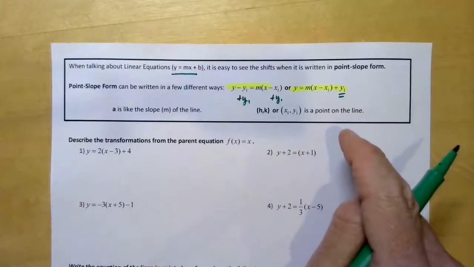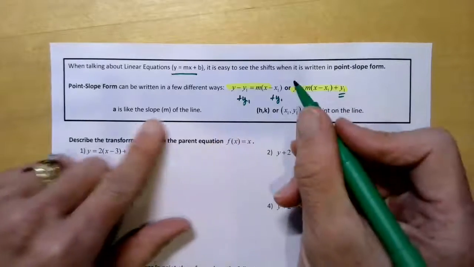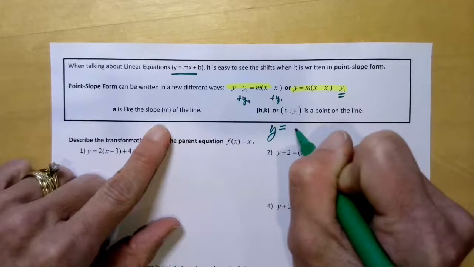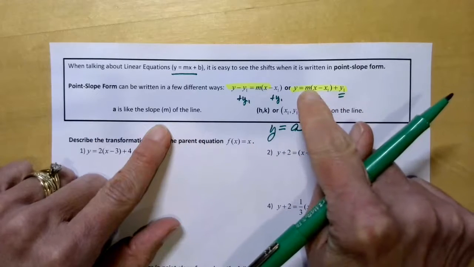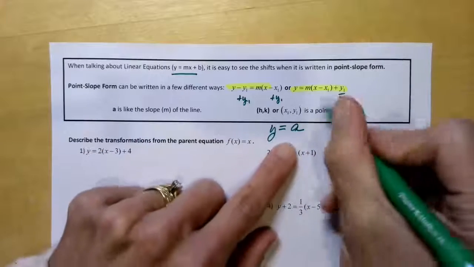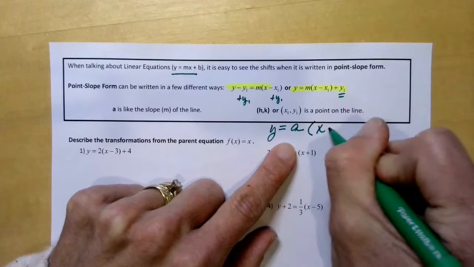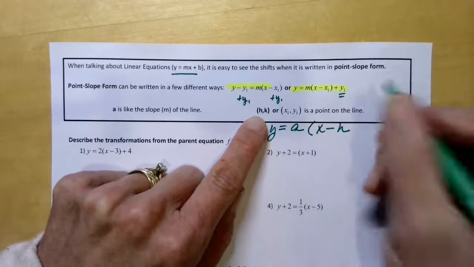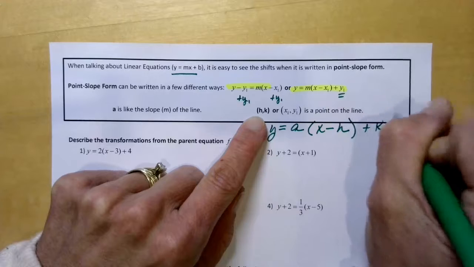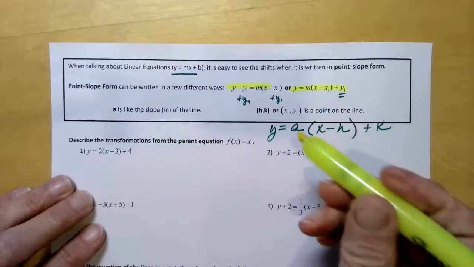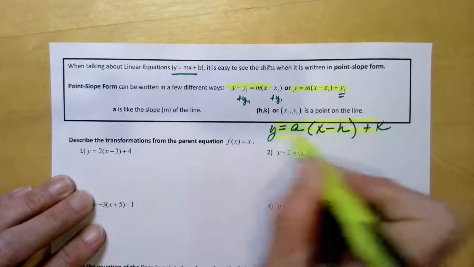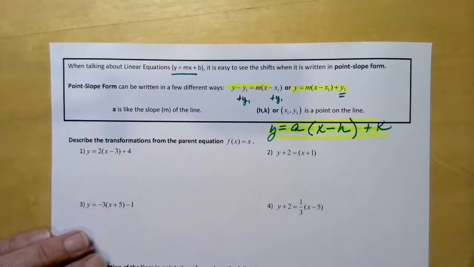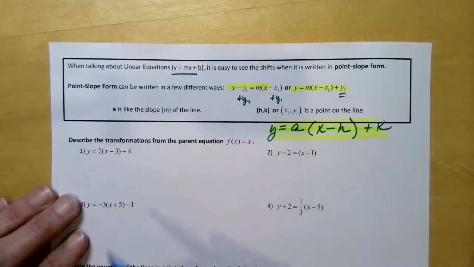So when we have our transformation, we can go ahead and say that our y is equal to our a. So instead of the slope, we'll write the a. And that'll be times x minus h. That h is like my x coordinate. And then plus k. So you're going to be seeing this a lot. It's the template, the format, the basis for how we move all kinds of equations around the coordinate plane.